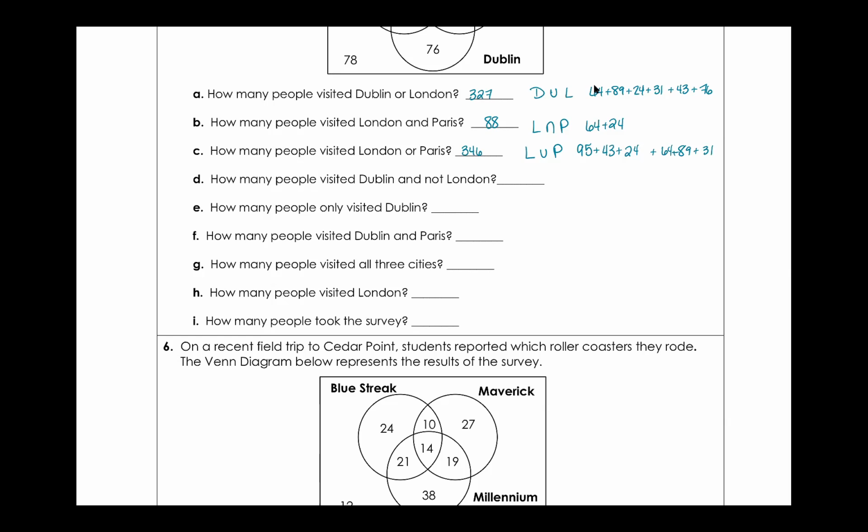How many people visited London or visited Dublin and not London? So we got Dublin and not London. Okay, so we want people that only went to Dublin, 76. And then the people that went to Dublin and Paris can also be included. So 76 and 43 are 119.